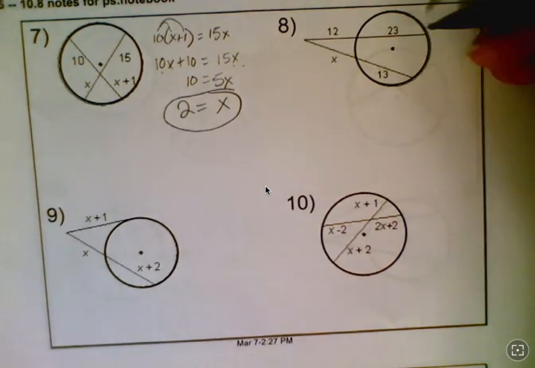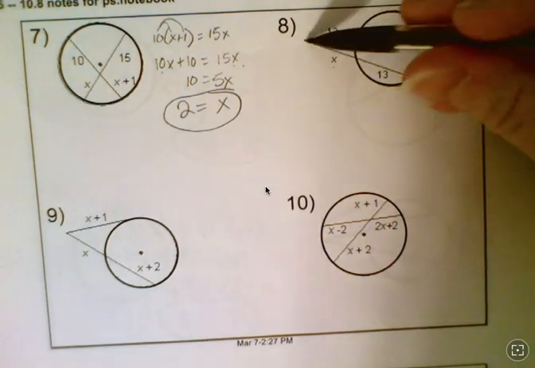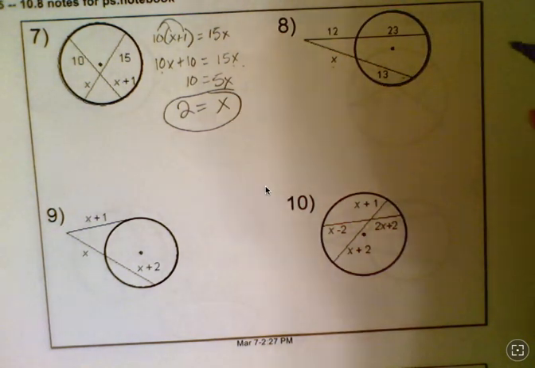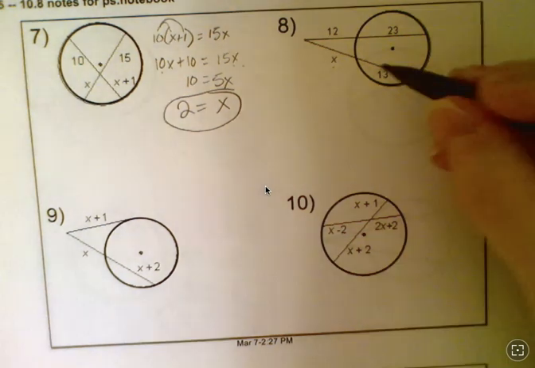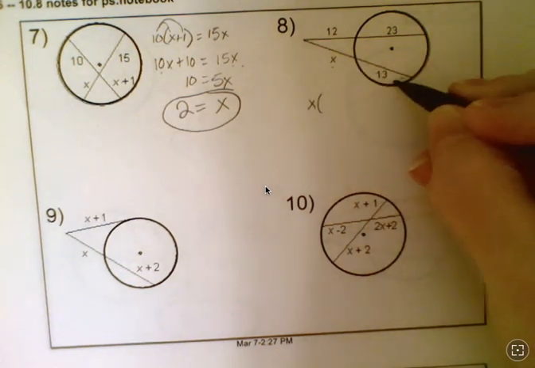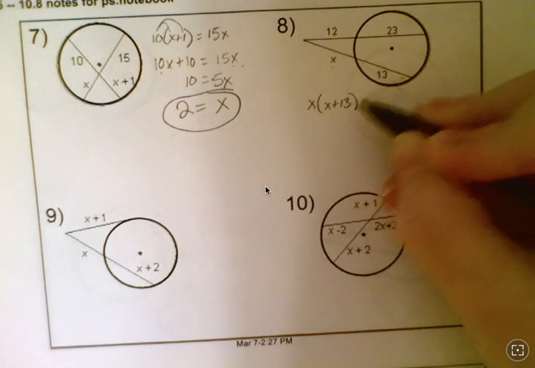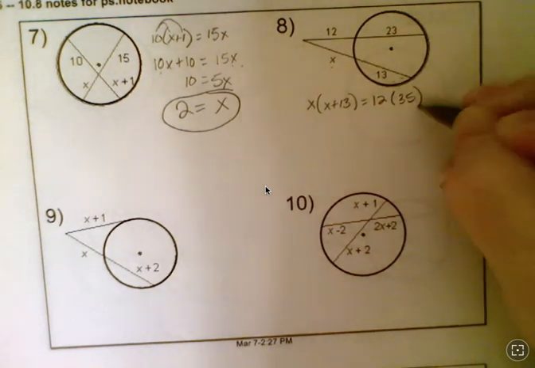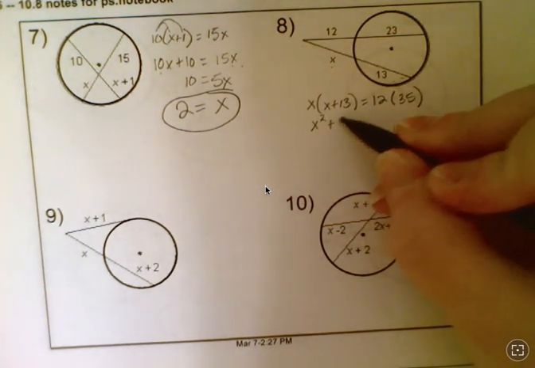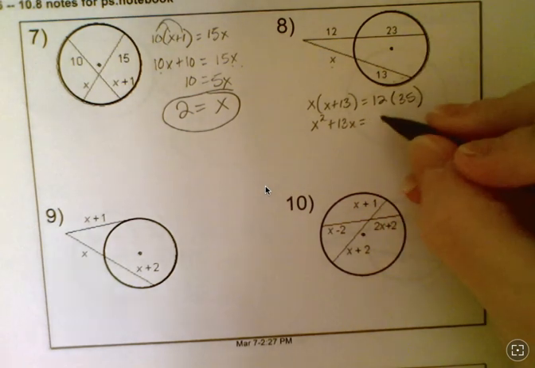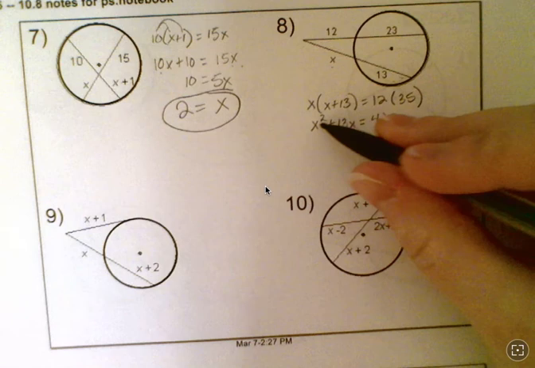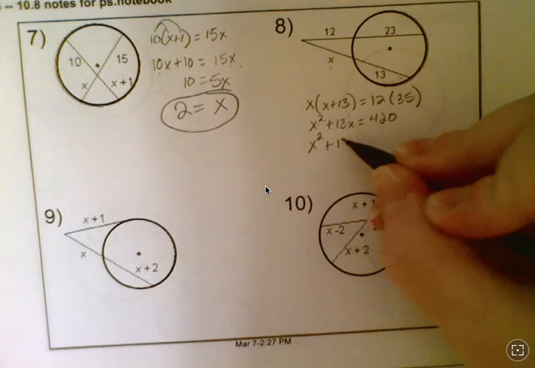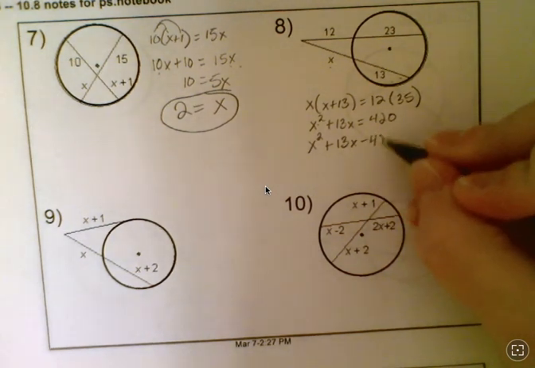Over here, this is a secant. So this is external times whole, external times whole. So here, I've got x times x plus 13 equals 12 times the whole, which is 35. So this is x squared plus 13x equals 420. This is a quadratic, so I'm going to factor it. So I have to subtract the 420. So x squared plus 13x minus 420.